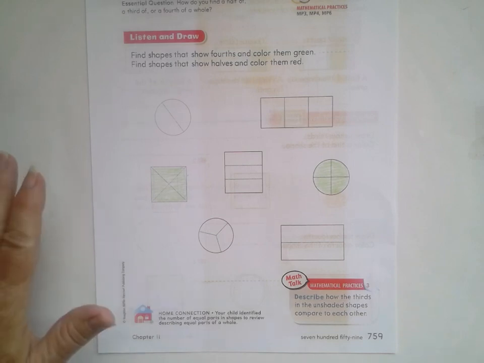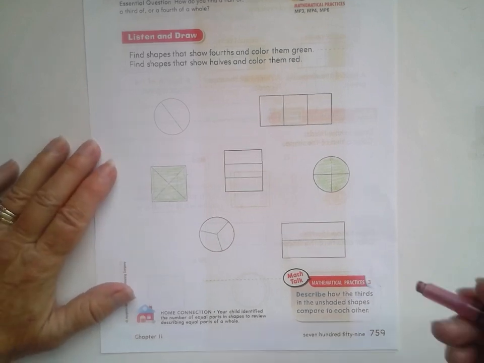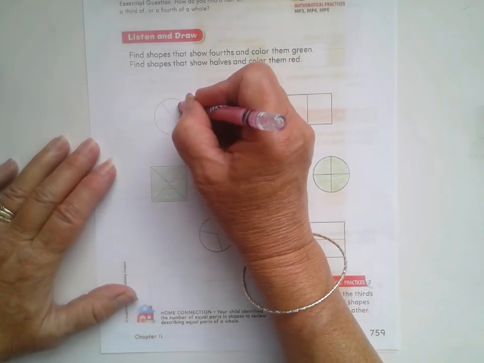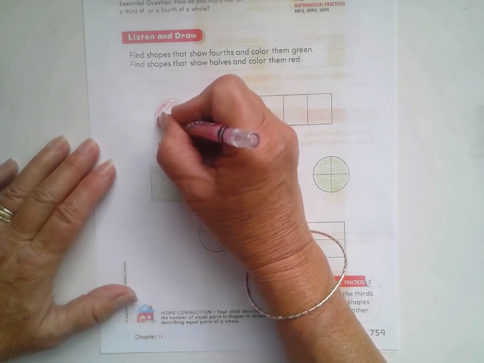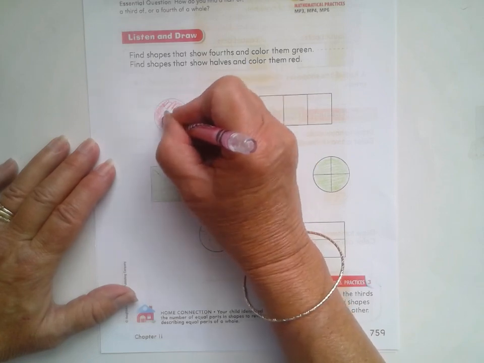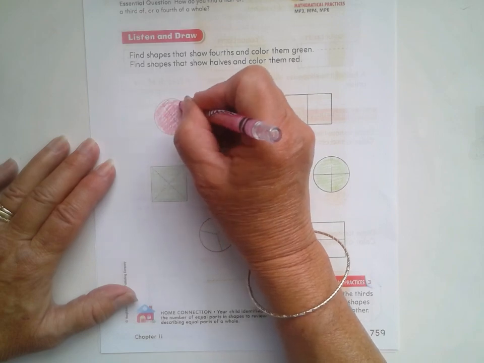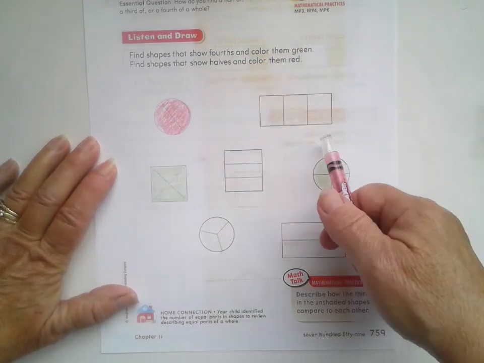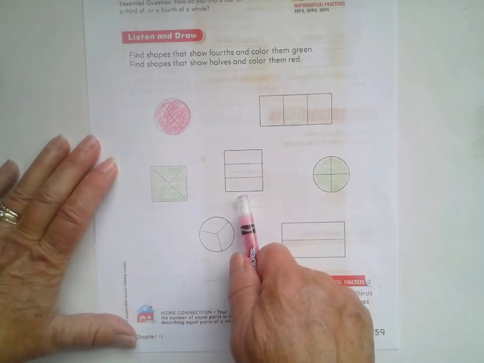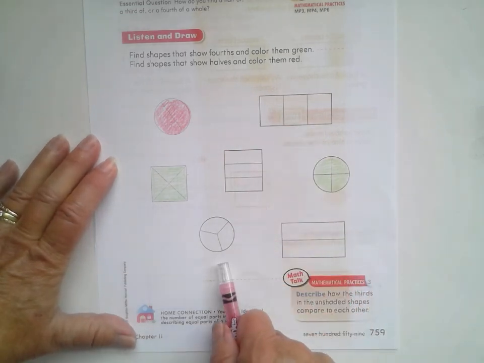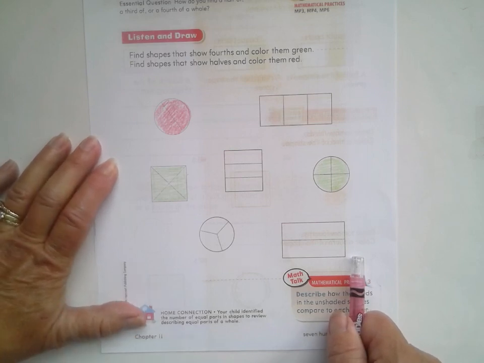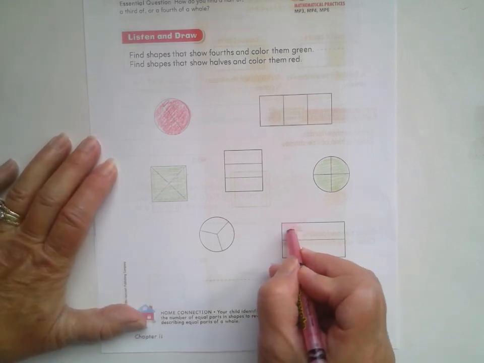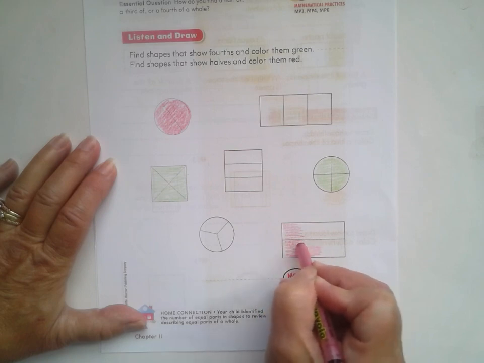The next part tells us to find shapes that show halves and color them red. I know that halves means that there are 2 equal parts. So right here at the beginning I have this circle that shows 2 equal parts. This one has 3, this one has 3, and this one has 3, but this one has 2 equal parts. This shows halves. So I'm going to color that in red.